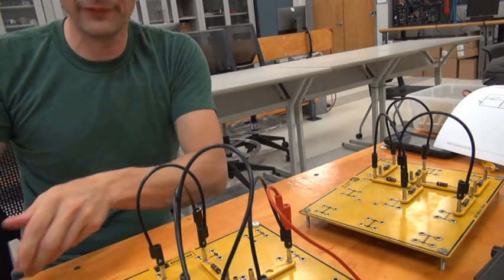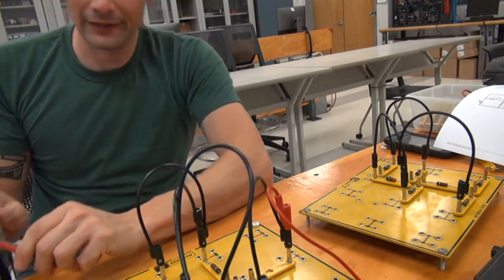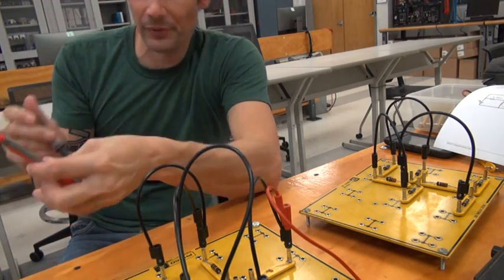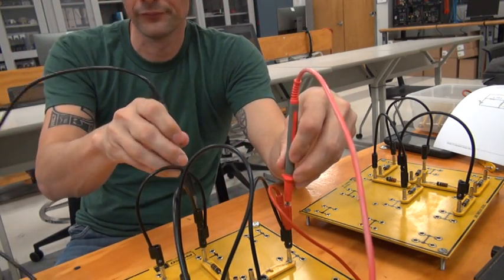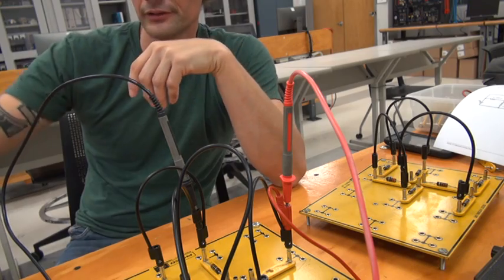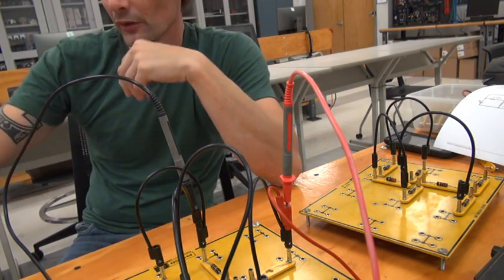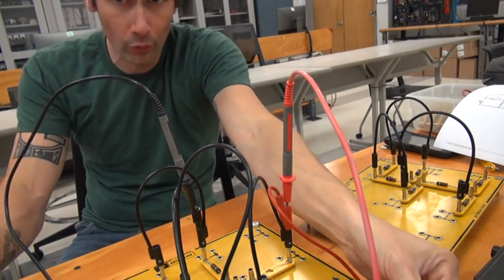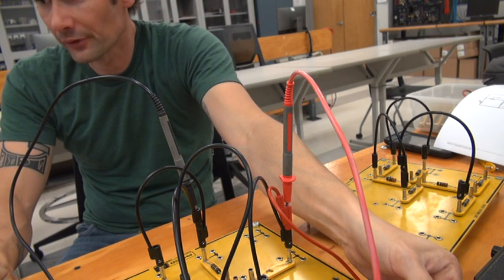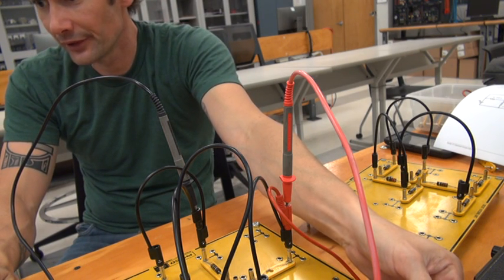All right, I've got to verify that this source is producing 10 volts. So I'm going to turn it on. All right, so I got 11, so no, we need to crank that down to 10 volts.